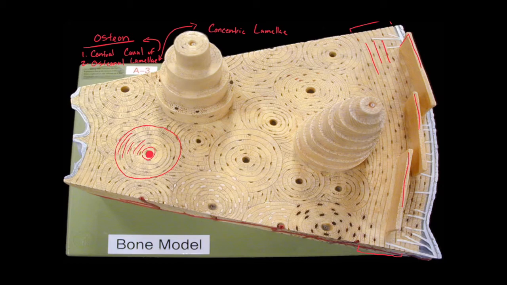And since they encircle the circumference of the whole bone, these layers are called external circumferential lamellae. Lamellae again meaning layers. So these are just the external circumferential lamellae, which just means the layers on the external circumference of the bone.